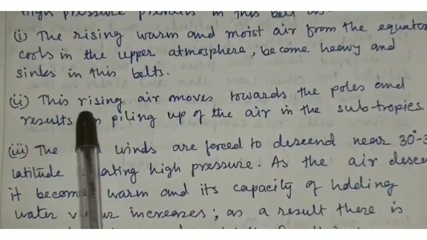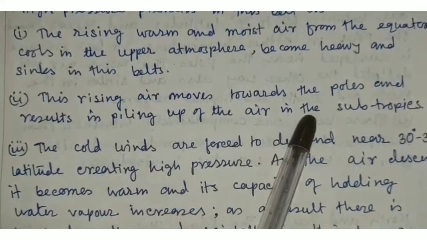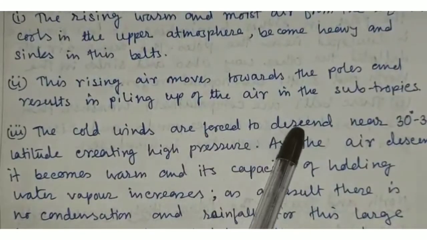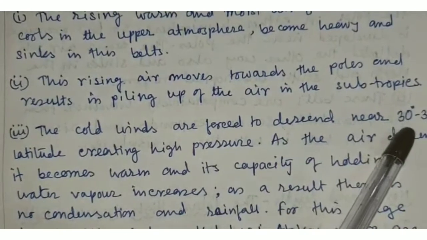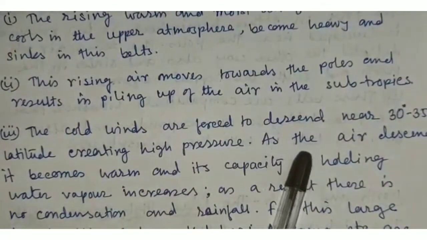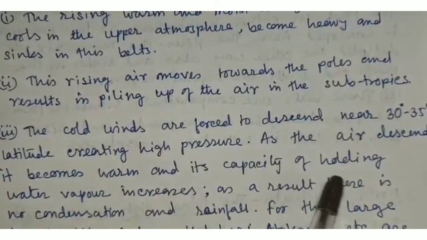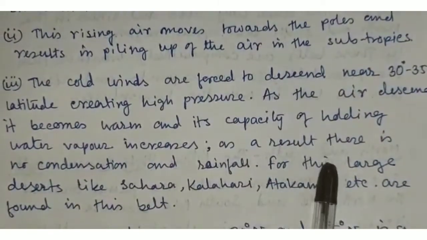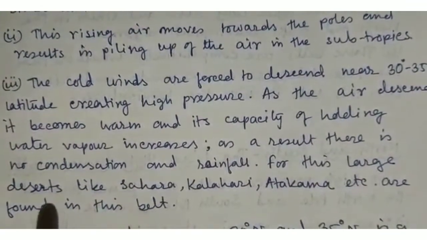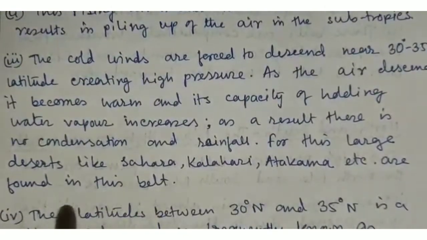Number 2, rising air moves towards the poles and results in piling up of air in the subtropics. Number 3, the cold winds are forced to descend near 30 degree to 35 degree latitude, increasing high pressure. As the air descends, it becomes warm and its capacity of holding water vapor increases. As a result, there is no condensation and rainfall for this large region. As a result, Sahara, Kalahari, Atacama, etc. are found in this belt.